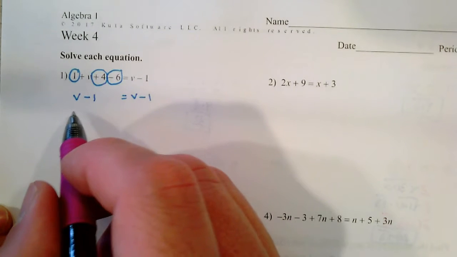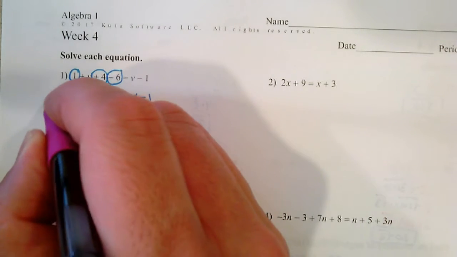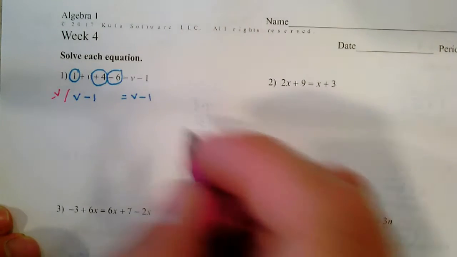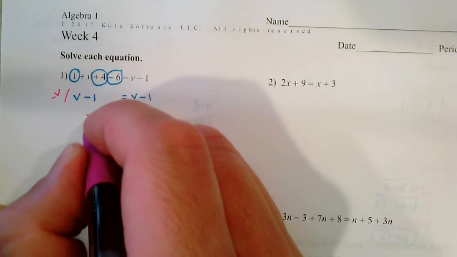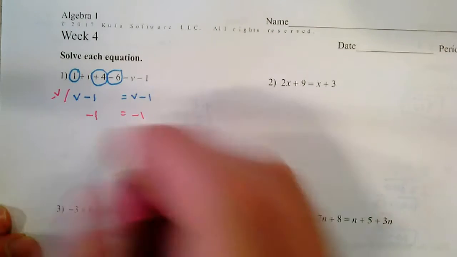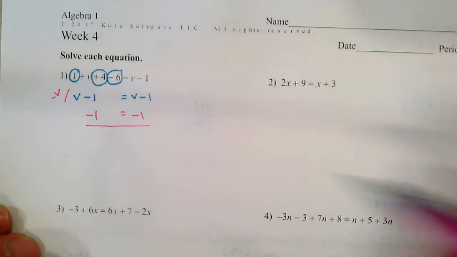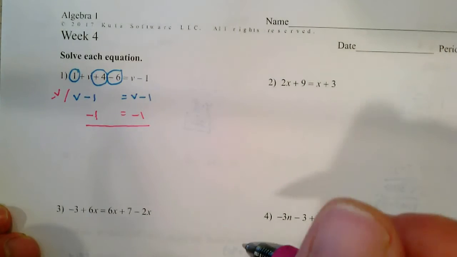We usually put them on the left, so we're going to get rid of this V right here by subtracting V. Take V away from here, we get negative 1. And over here, we take a V away, we get negative 1. And notice, all the variables are gone, and we're left with a true statement that negative 1 equals negative 1.